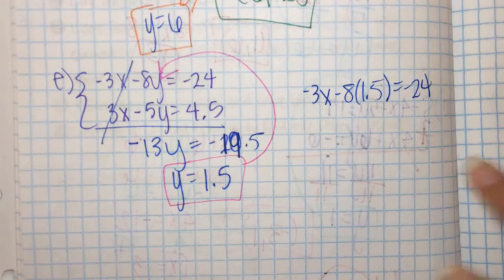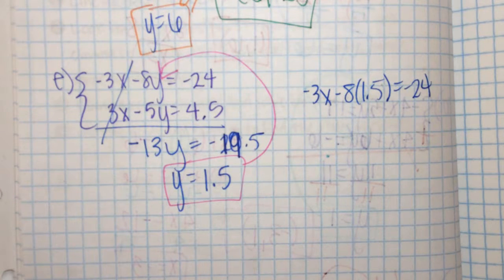Alright, that's how you plug it in. So remember, you're plugging it in for Y. Distribute. Nope, it's not right. You gotta plug it in for Y.